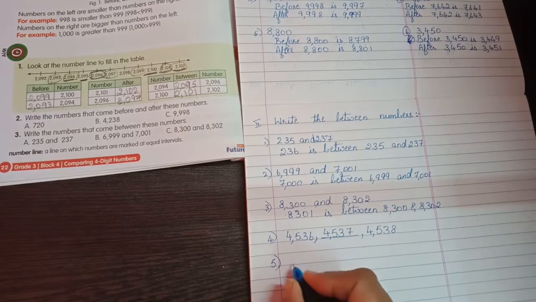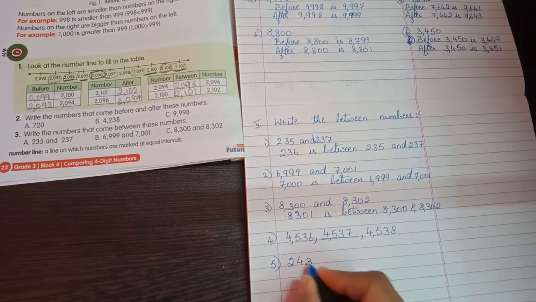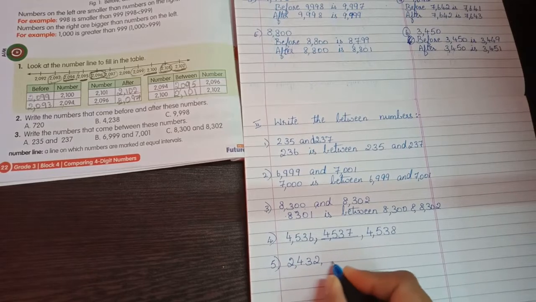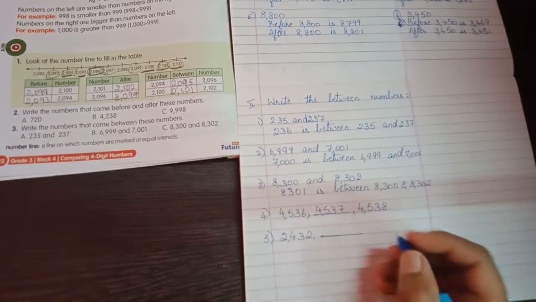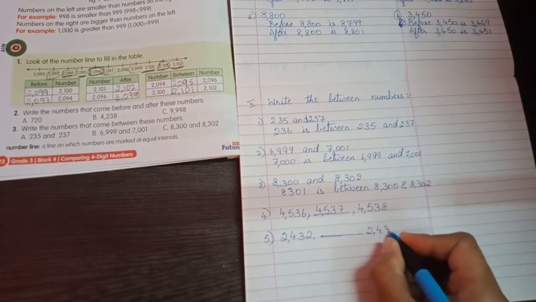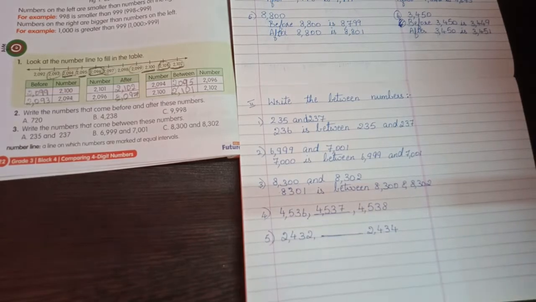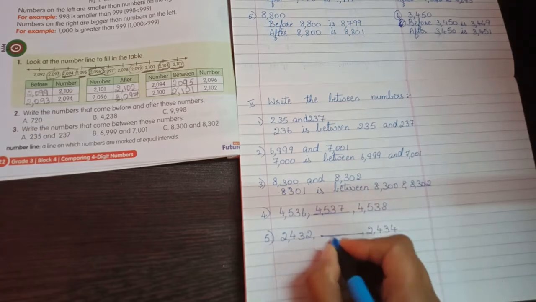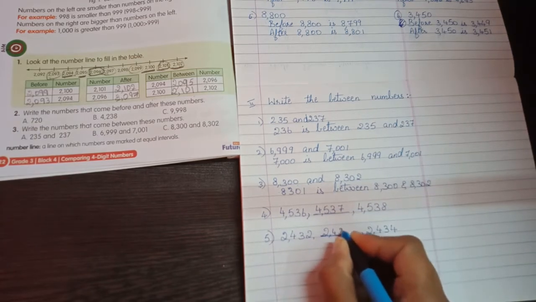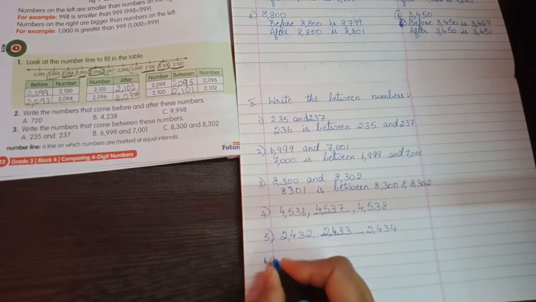So fifth one, 2,432 dash. You have to write this between number and then 2,434. So now, which is the number missing here? It is, of course, 2,433, which is the between number of these two.